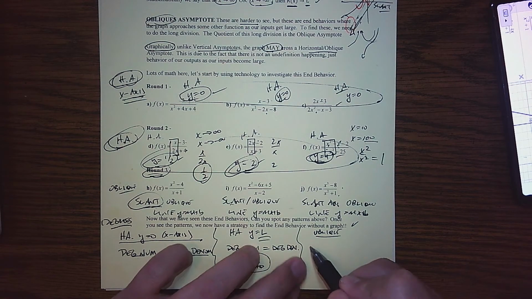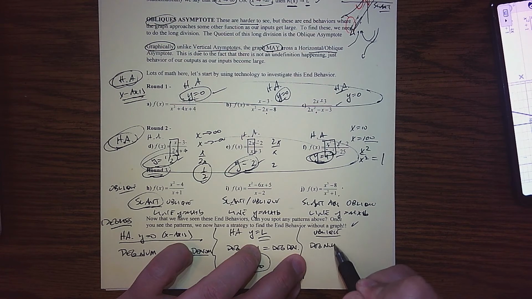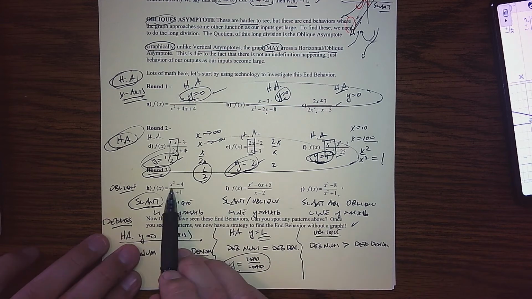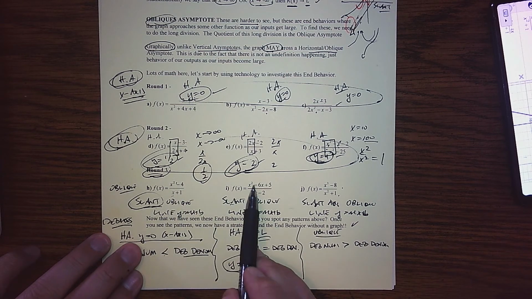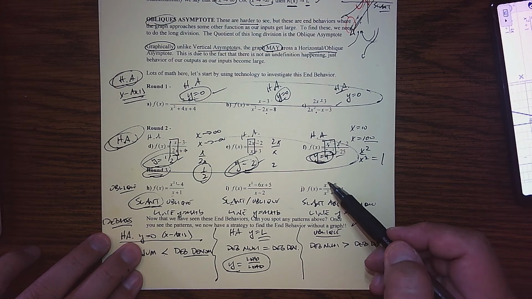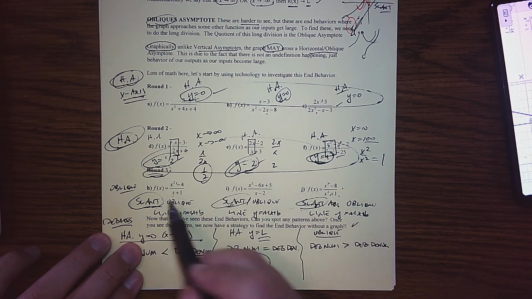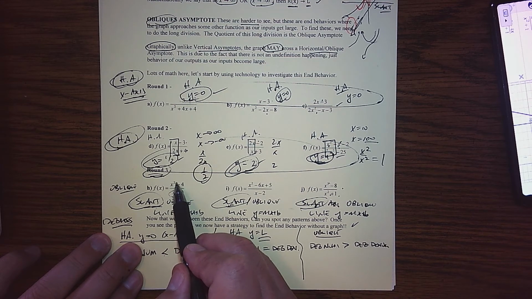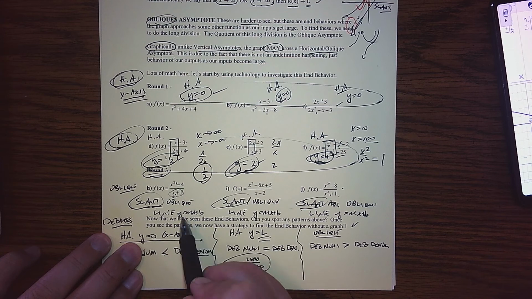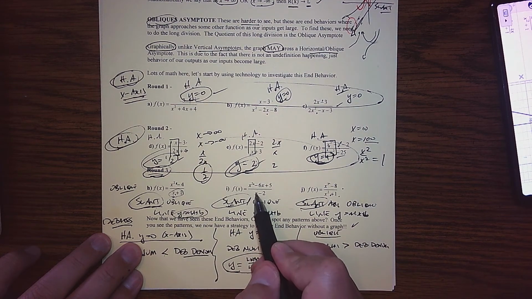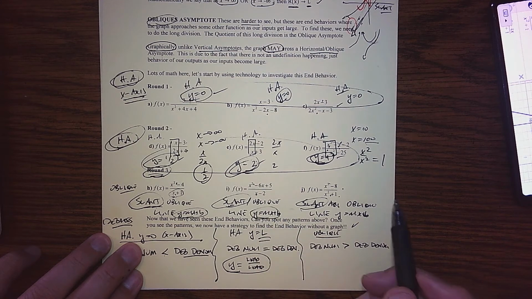So what's left? Well, the degree in the numerator is actually bigger than the degree in the denominator. And if you look at these, degree 2, degree 1, degree 2, degree 1, degree 3, degree 2, that is why we ended up having slant asymptotes, because if we would perform the division, if we divided a degree 2 by a degree 1, we'd end up with a first degree.